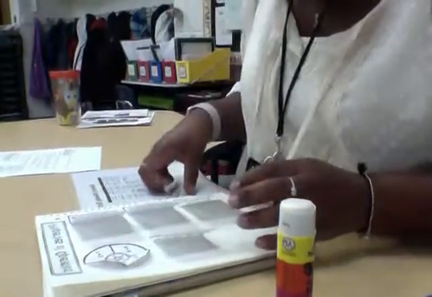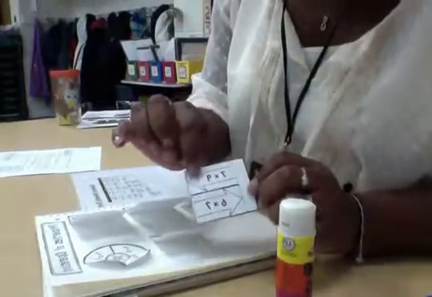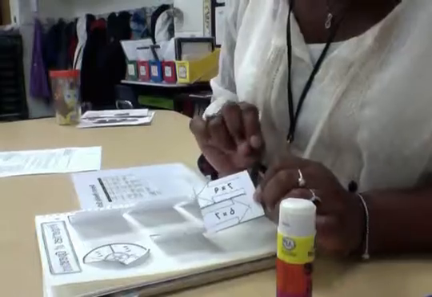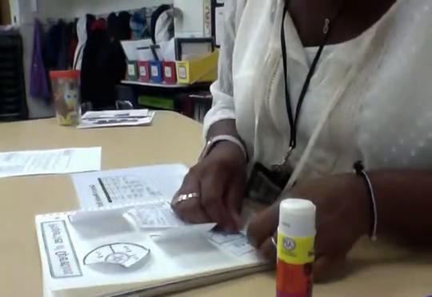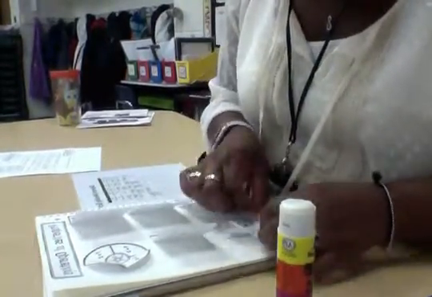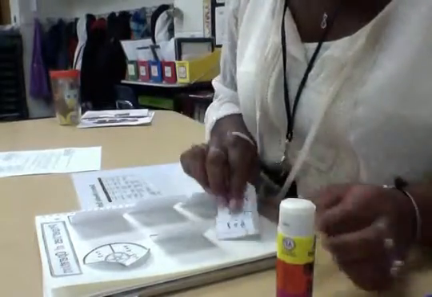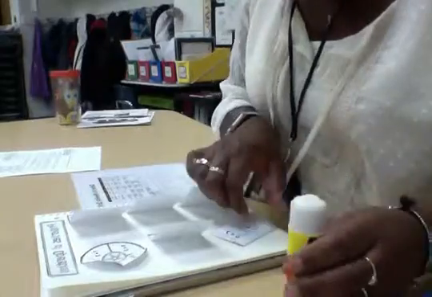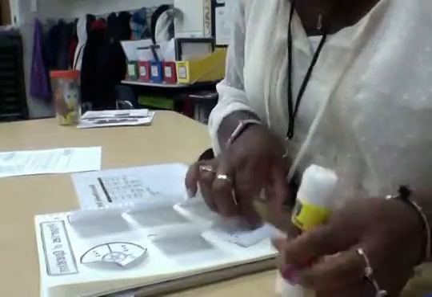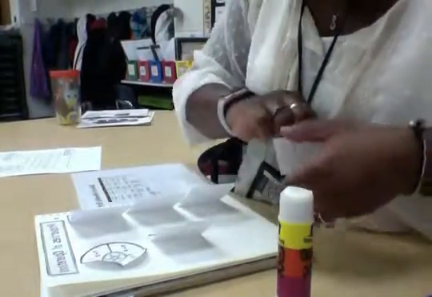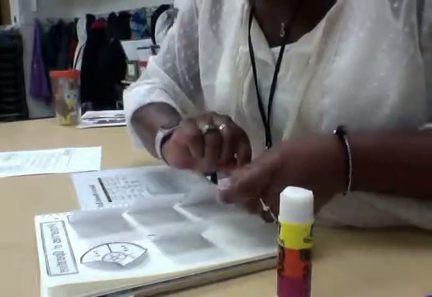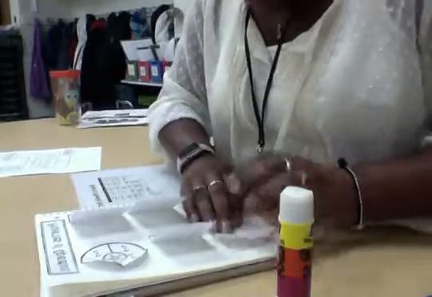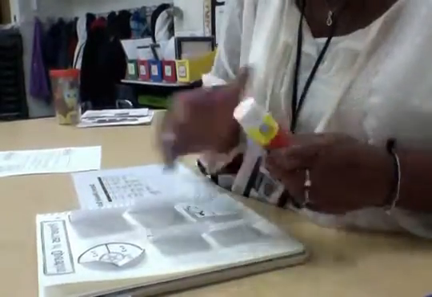Okay. And then finally, the last piece that has the 7 times 9 and the 6 times 7 with the arrows, that goes with the distributive property. I'm going to go ahead and fold this little door. So I have my little flip door. Put the glue on the little door part there, just on that part, because I don't want to glue the whole thing down. And glue that in here. And now your notebook is complete.